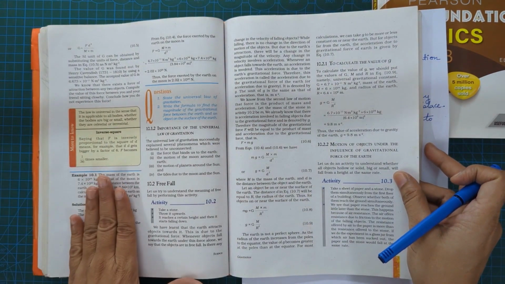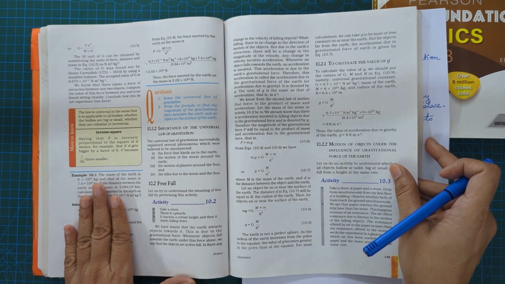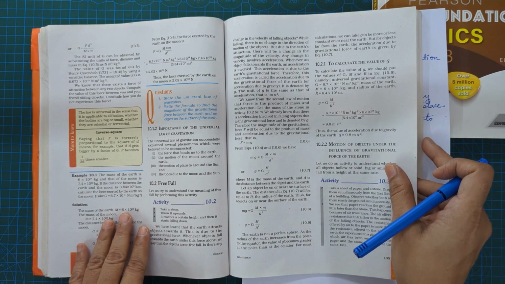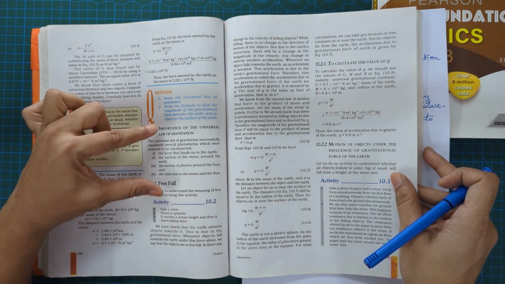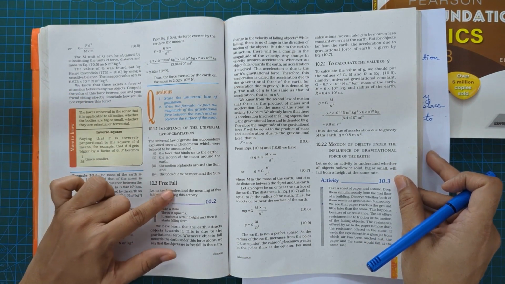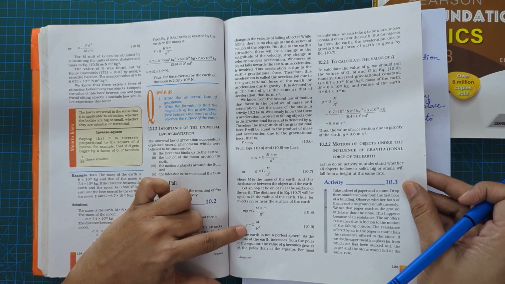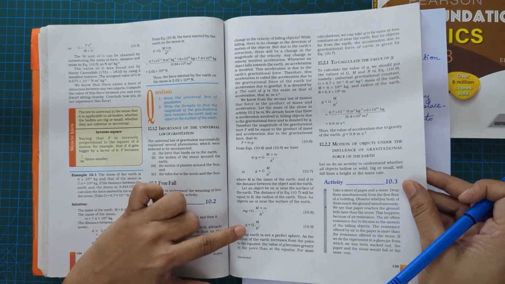And then there are some numerical problems where we will understand how to calculate the force of gravity between any two masses separated by some distance. And then there is the importance of the universal law of gravitation, and then the meaning of free fall, and then the relation between acceleration due to gravity and the gravitational constant.